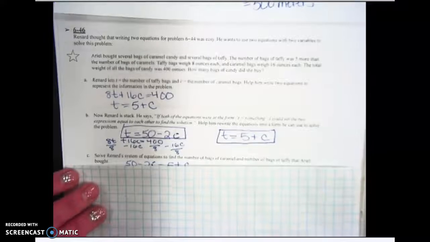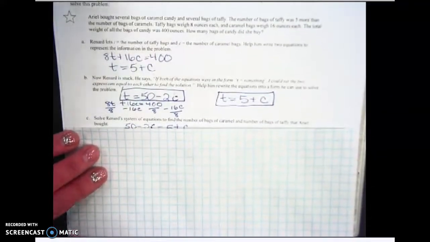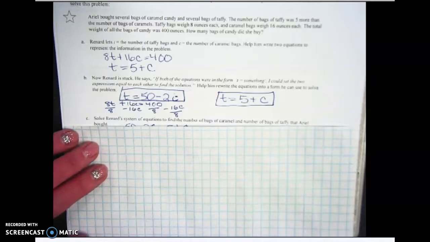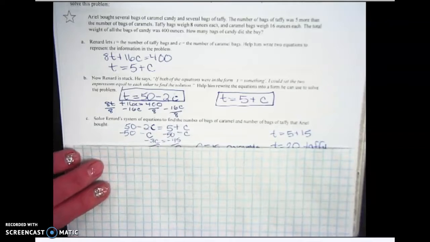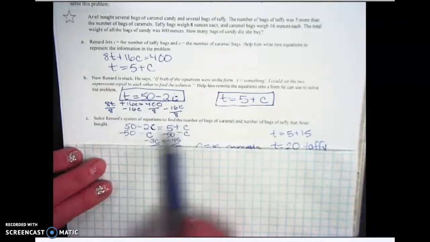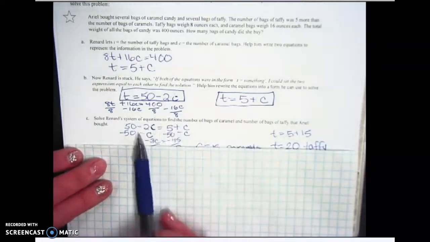Part C, solve Reynard's system of equations to find the number of bags of caramel and the number of bags of taffy that Ariel bought. So we take the two equations or the two expressions and set them equal to each other.